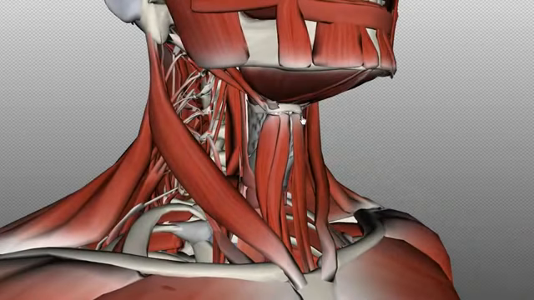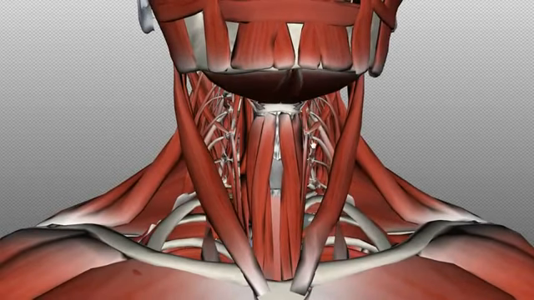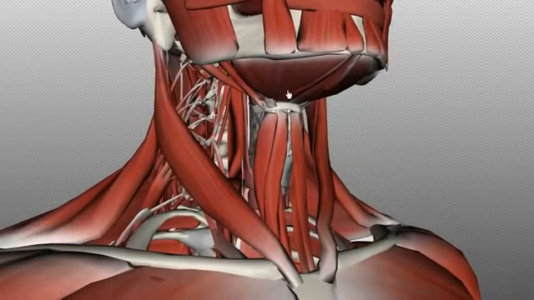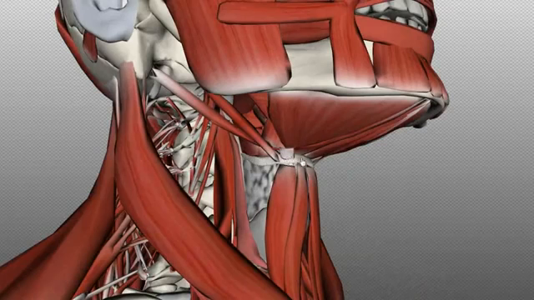So you've got the suprahyoid muscles which lie above the hyoid bone, and the infrahyoid muscles which lie below the hyoid bone. The infrahyoid muscles are known as strap muscles, presumably because they look like a strap. The suprahyoid muscles lie above the hyoid bone, and the hyoid bone is important because it serves as a point of attachment for several muscles. The muscles of the tongue attach to the hyoid bone, and it's important in swallowing.